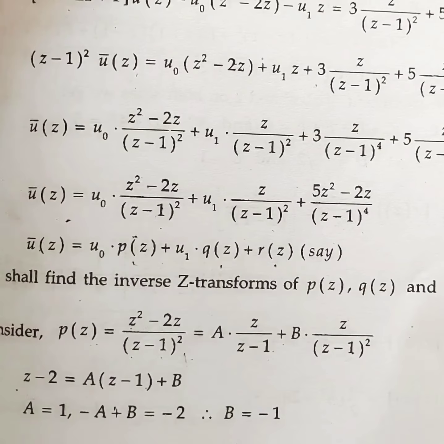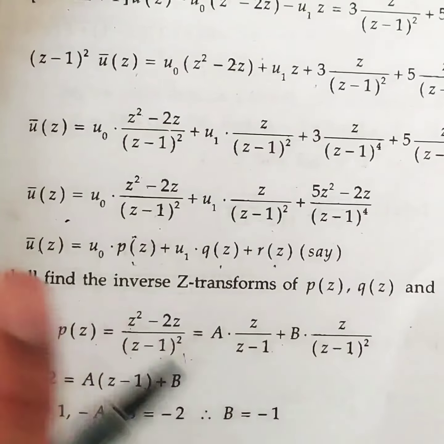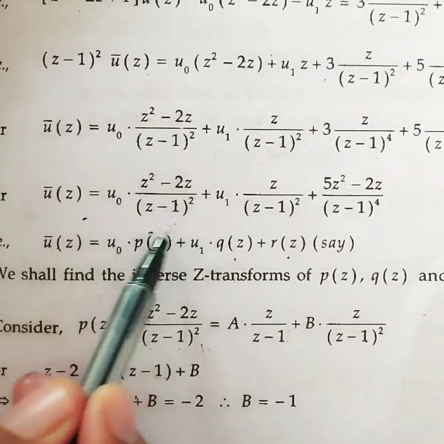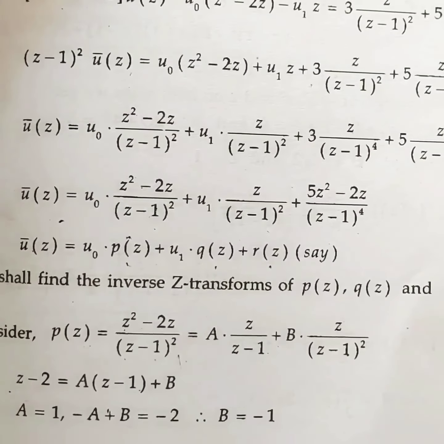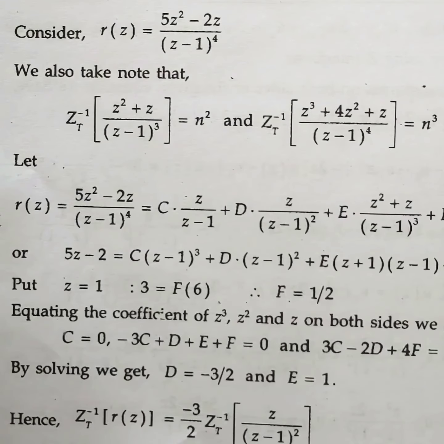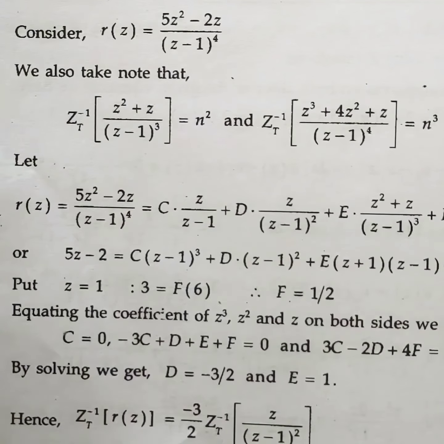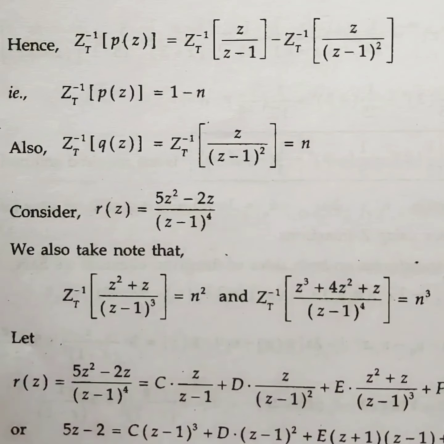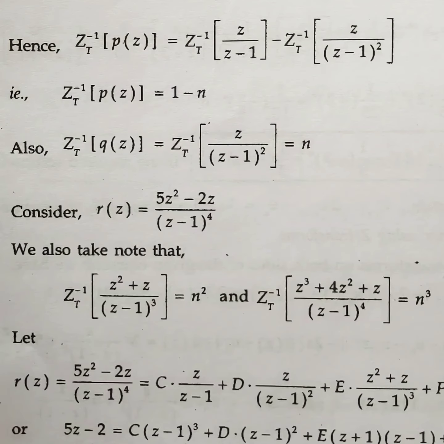So we got A and B for this first term. So now we are done with this part. Okay. Now we are dealing with the second term. And if you want, finally you can take inverse, or for each term we can take inverse separately. We will get the answer and we will substitute.